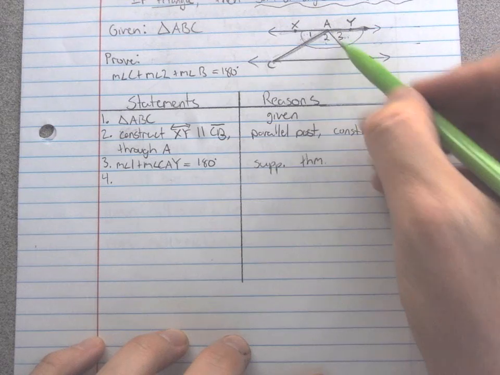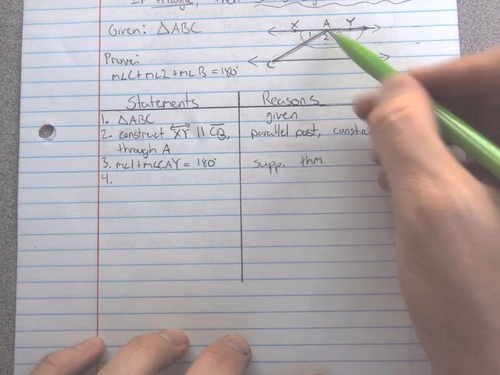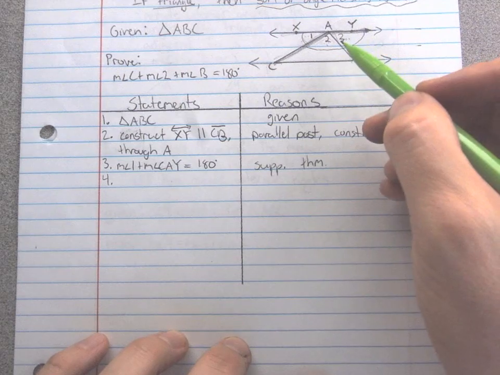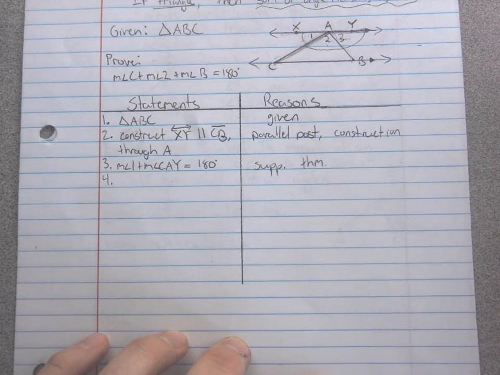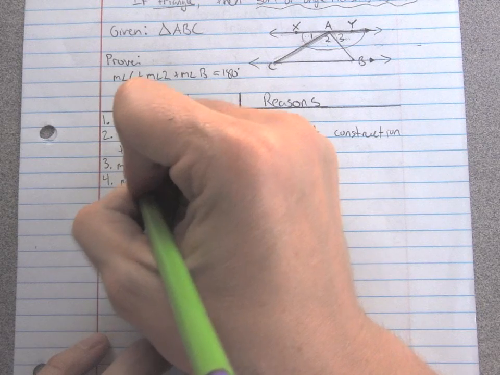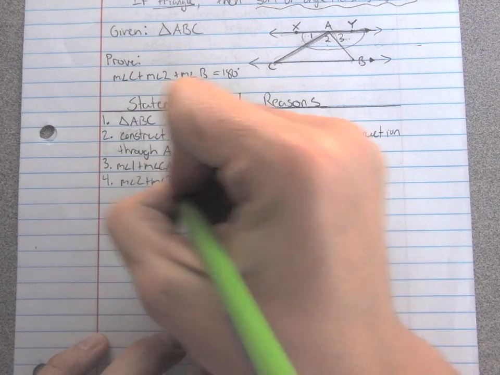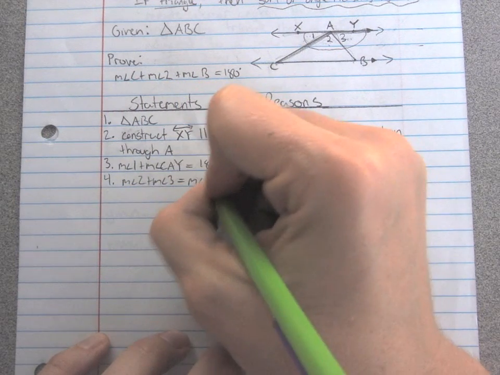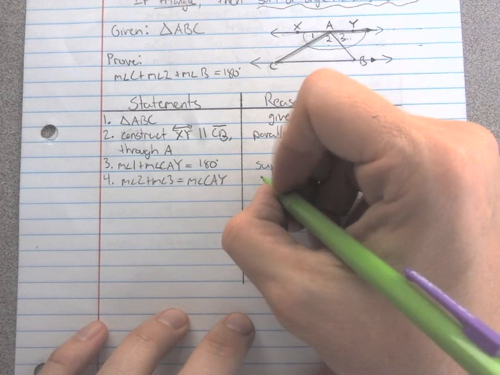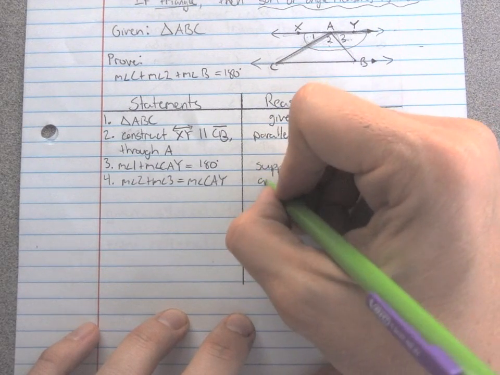The 2 smaller angles, 2 and 3, that form angle CAY, the measures of those 2 smaller angles add up to the measure of the bigger angle CAY that they form. That's the angle addition postulate. So measure of angle 2 plus measure of angle 3 equals the measure of angle CAY. And again, that is the angle addition postulate.